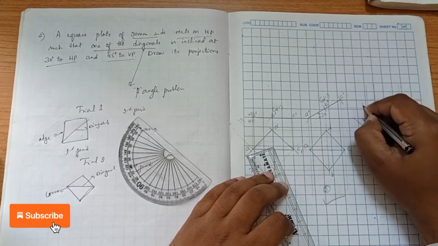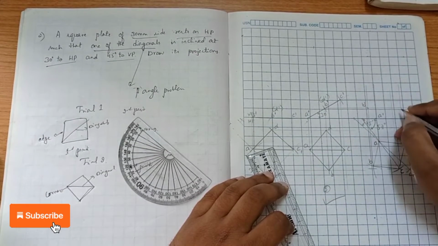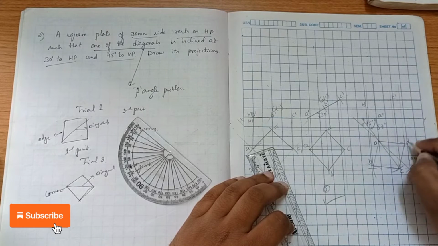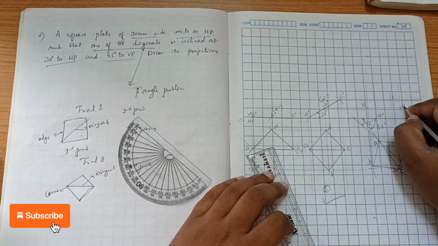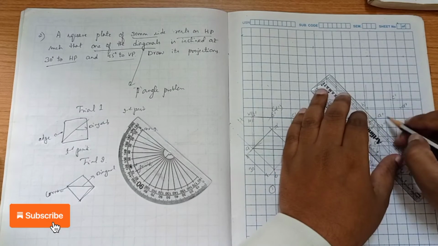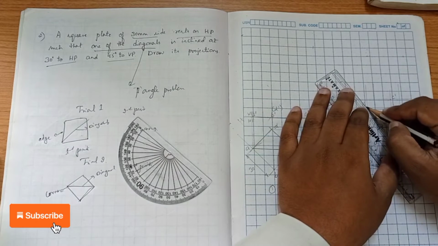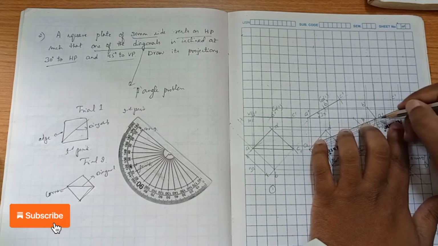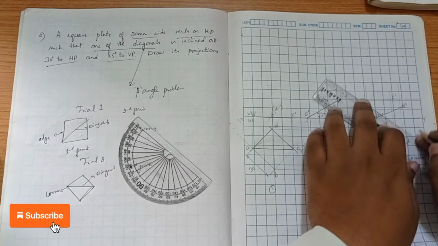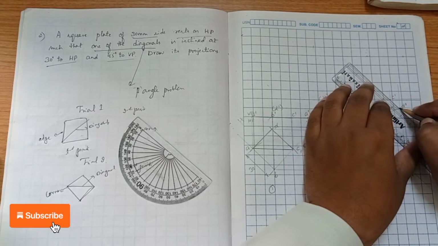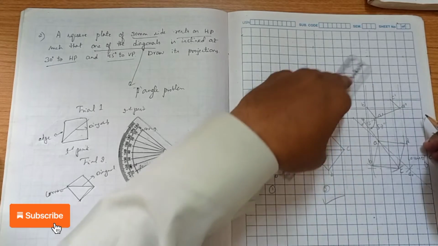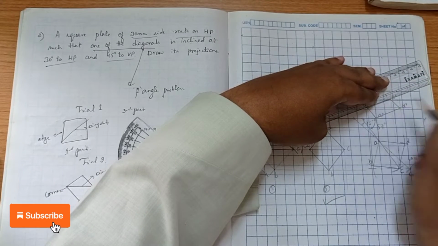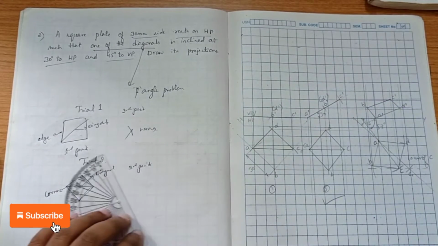Similarly, this is B dash. This point is C dash, and this point is D dash. Now we will join these points to get the final position here. Okay, so this is the final position.